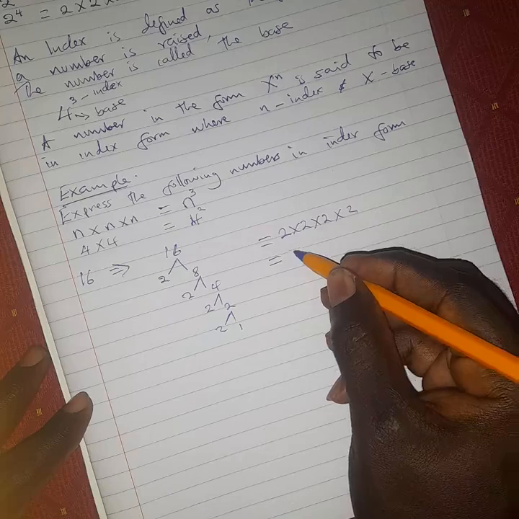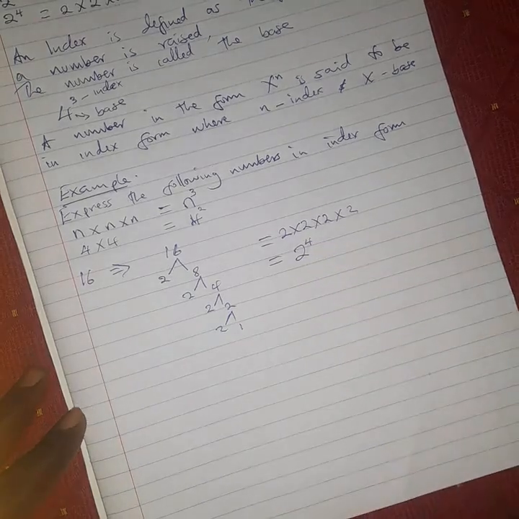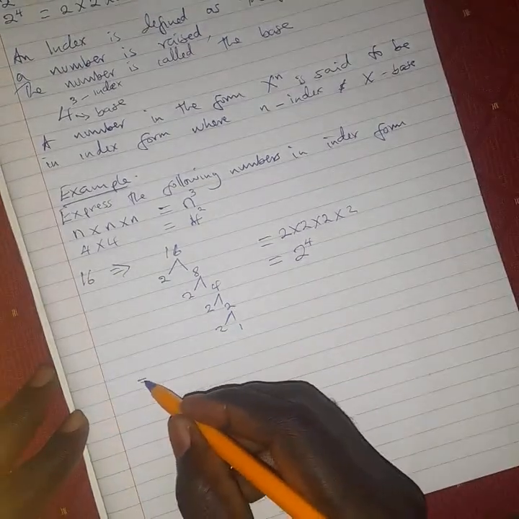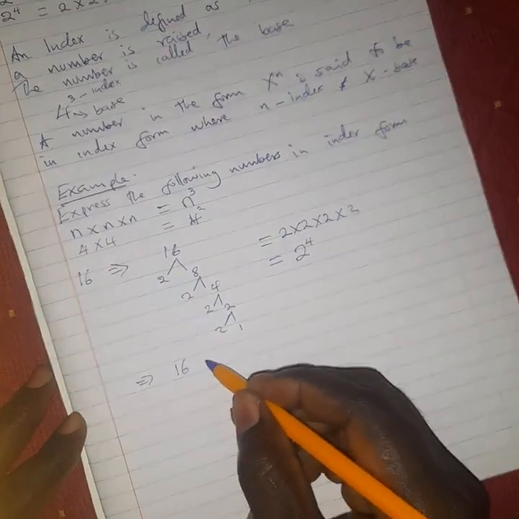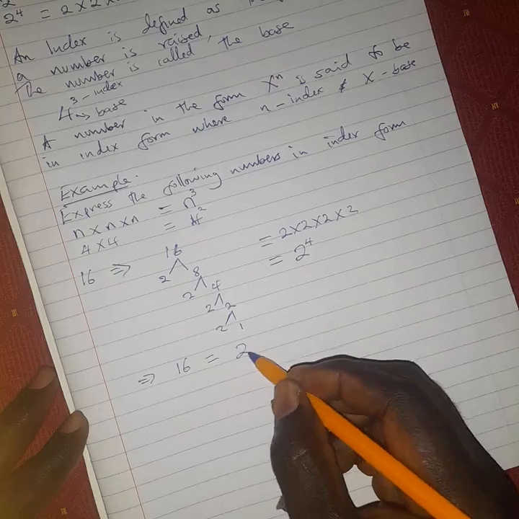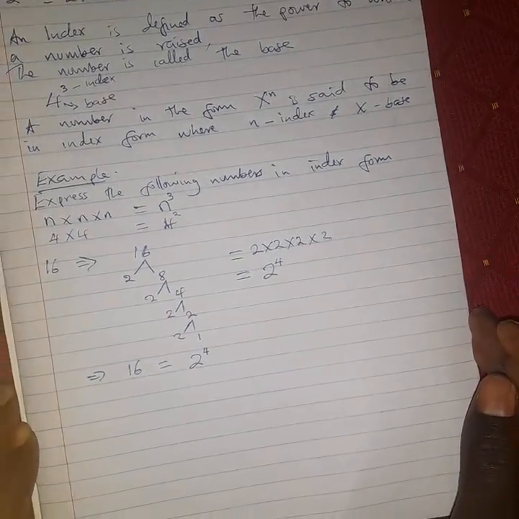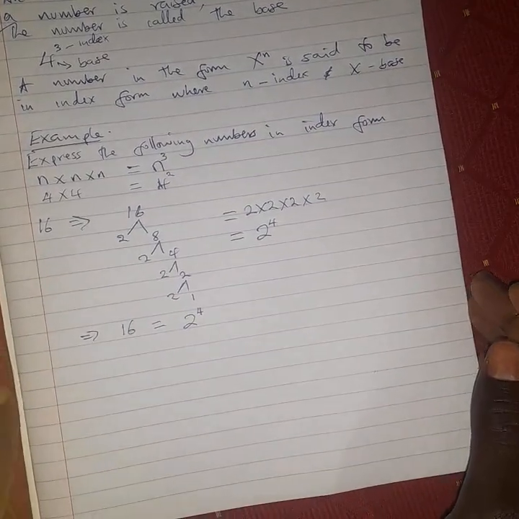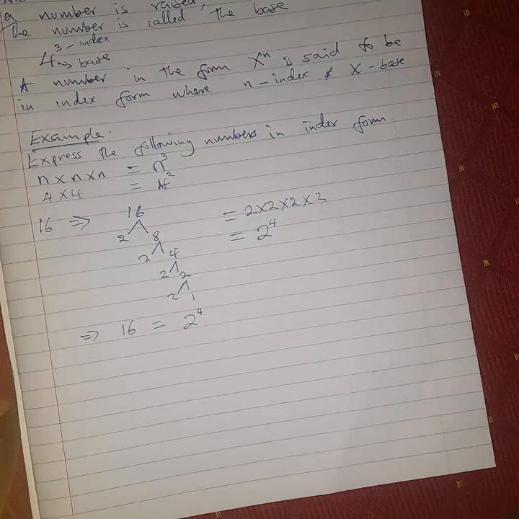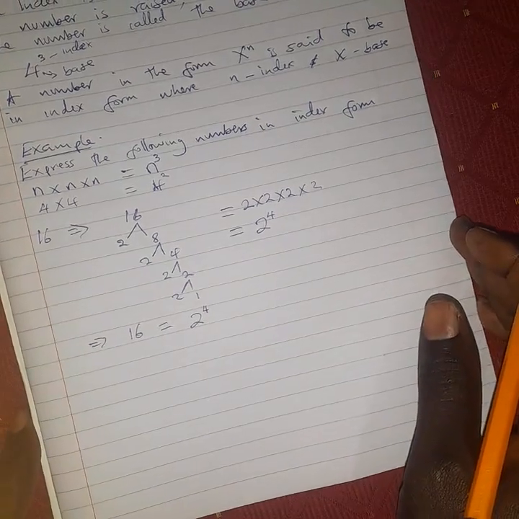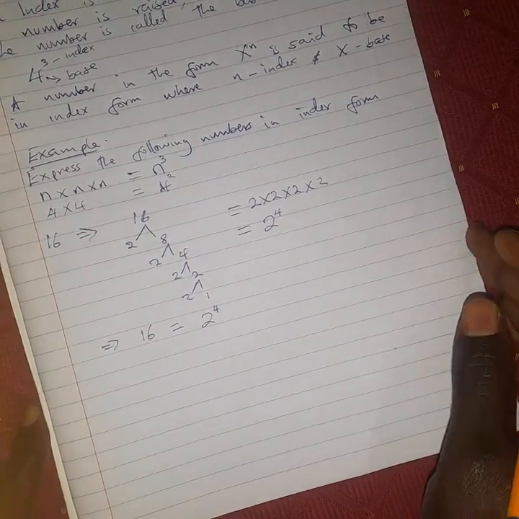So in index form, I'll have 2 raised to power 4. Therefore 16 in index form is the same as 2 raised to power 4. So when you're asked to write a number in index form, you simply write that number in power form.